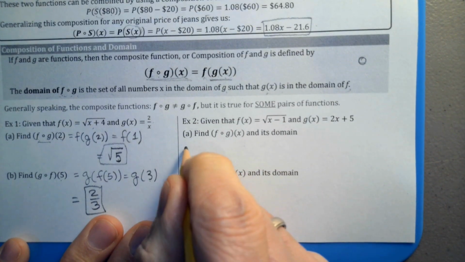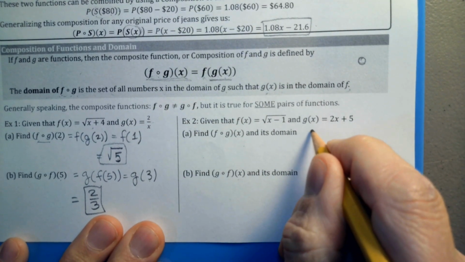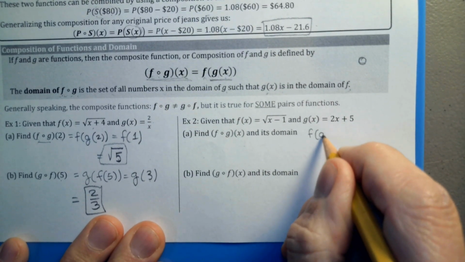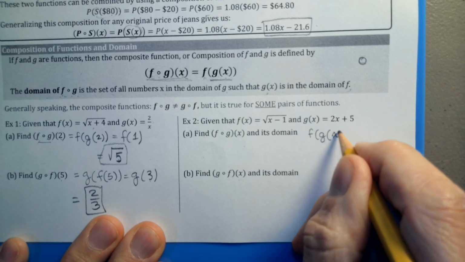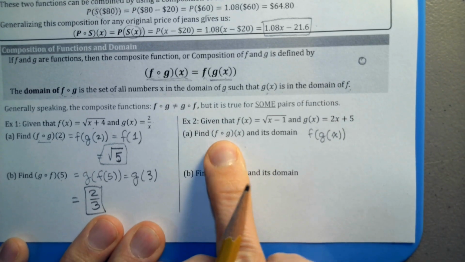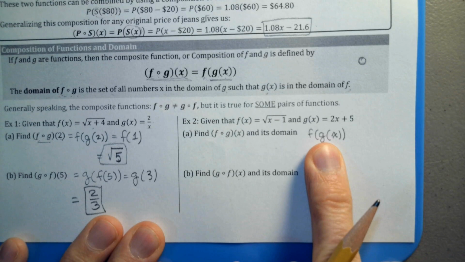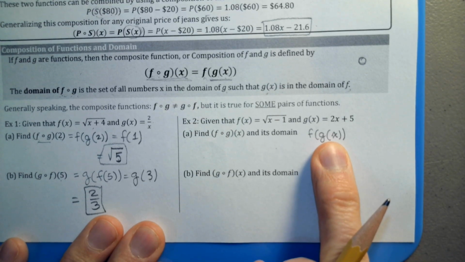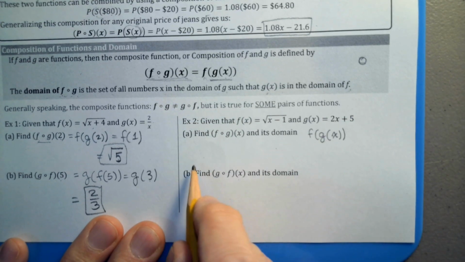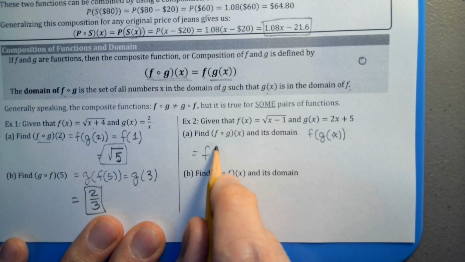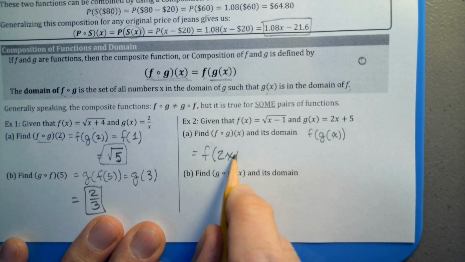All right, now let's try it with some expressions. So again, this is going to be f of g of x. Instead of writing it like this, we can write it like this. So the first thing we do is we replace g of x with its actual function. So this is equal to f of 2x plus 5.